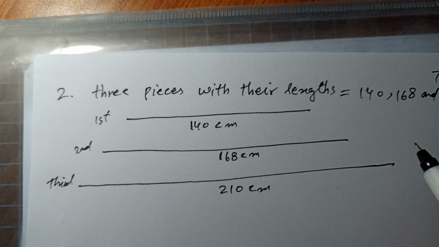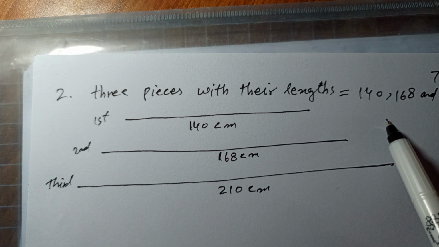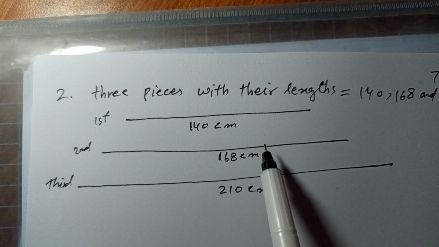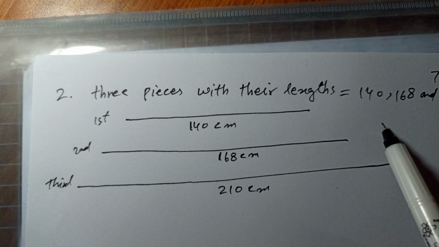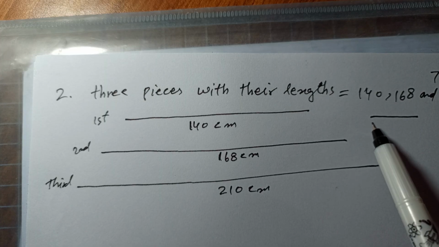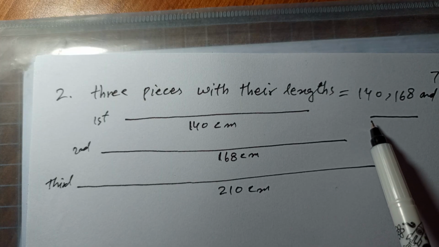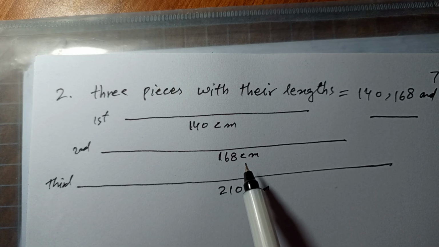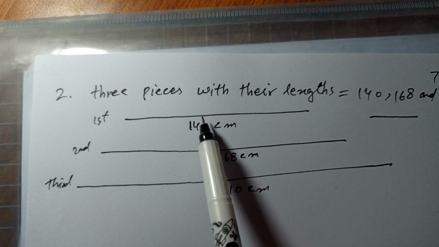It means that we should cut them into smaller pieces. The piece will be smaller than these, because we have to make all the pieces of the same length. If he cuts like this, he may get all the pieces of equal length.